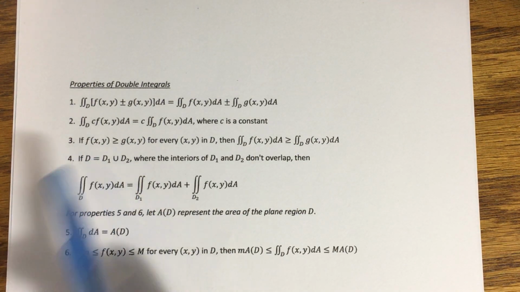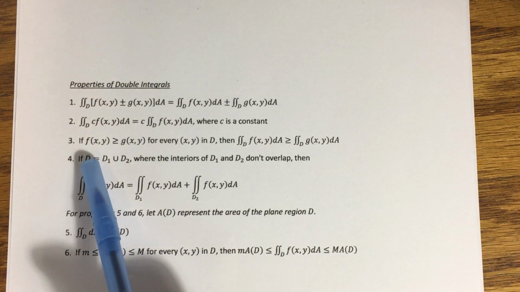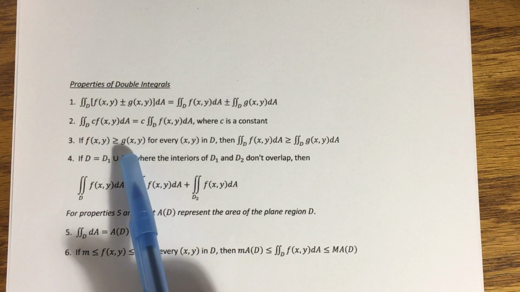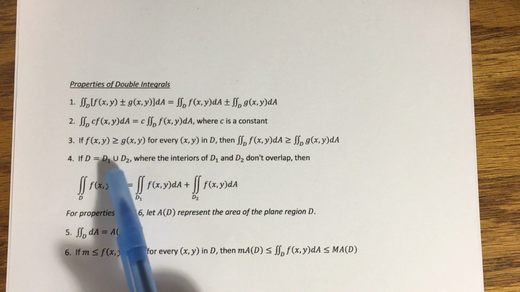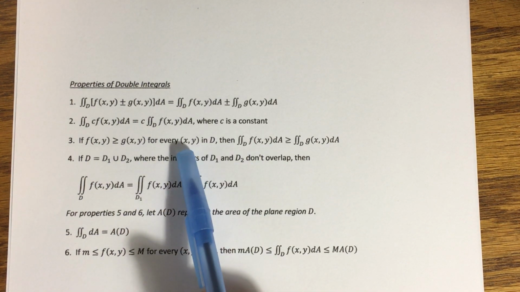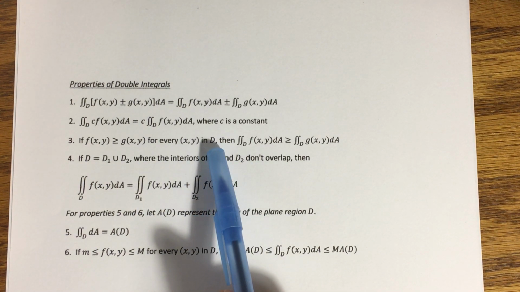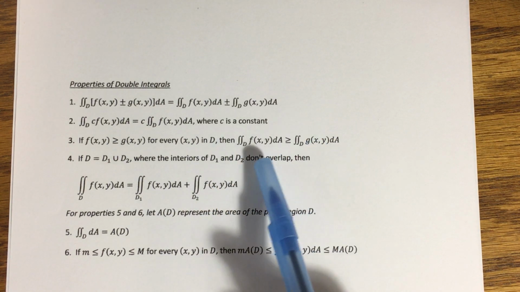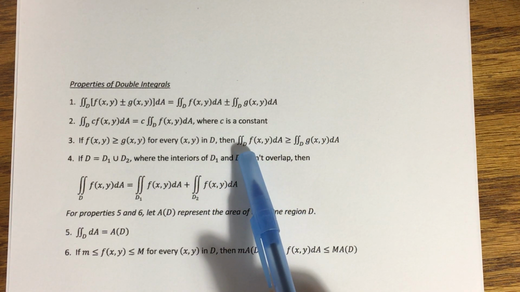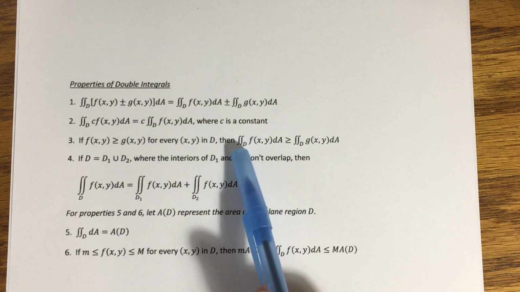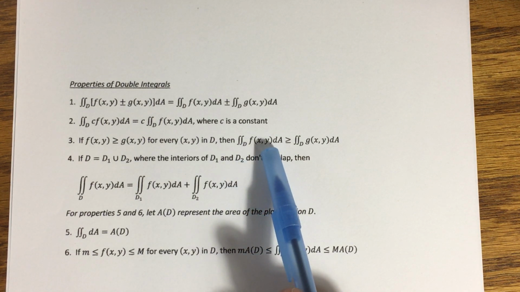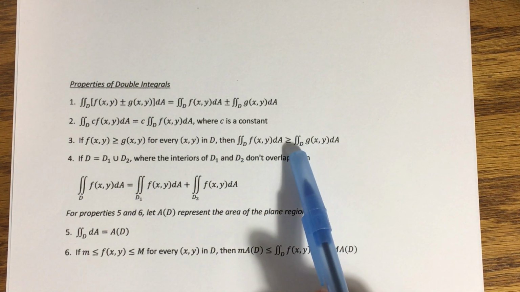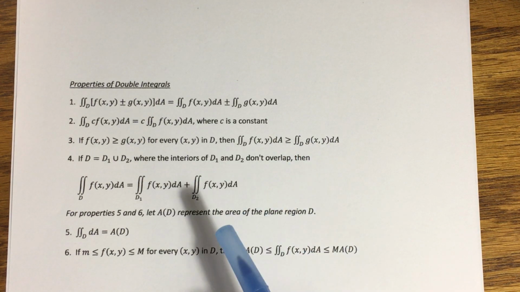This one is probably also recognizable from Calculus 1. If f of x y is greater than or equal to g of x y for every x y within the region that we're integrating over, then the integral over D of f of x y dA is going to be greater than or equal to that same integral, but with g as the integrand.